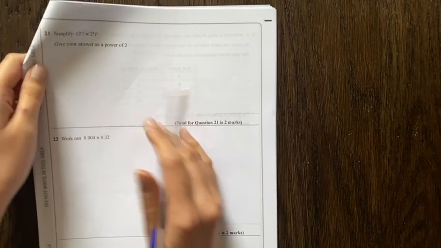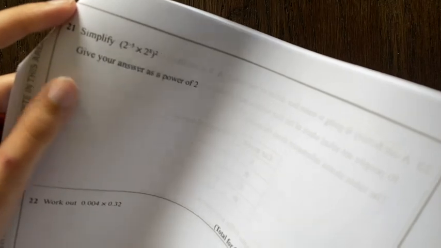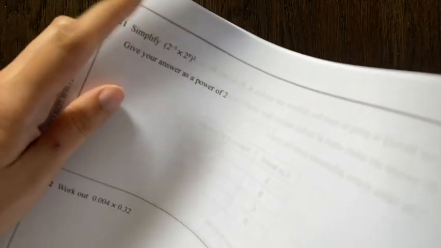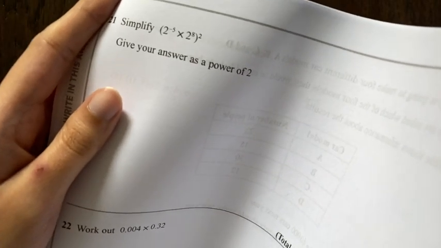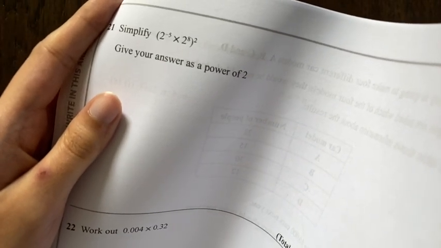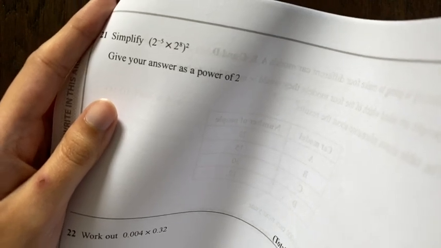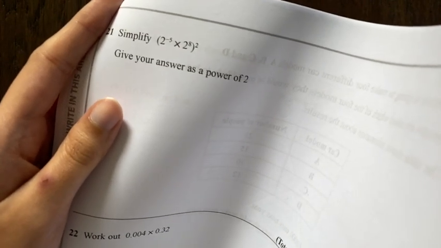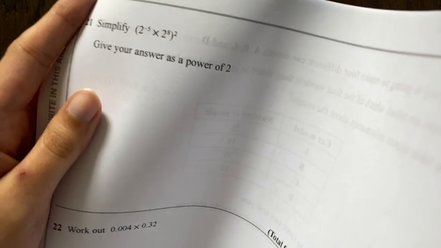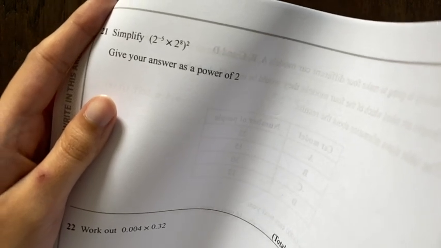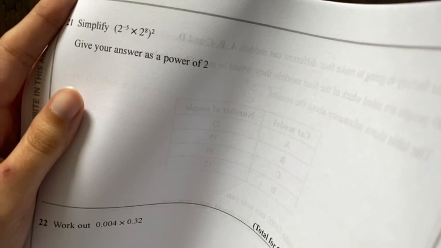So I don't know if you can see this clearly, but there's powers on the 2's here. Let me zoom in. Wow, they're really small. Okay, 2 to the power -5 times 2 to the power 8, all squared. So that whole expression is in brackets and we're squaring that whole expression. So we need to simplify that and give our answer as a power of 2.